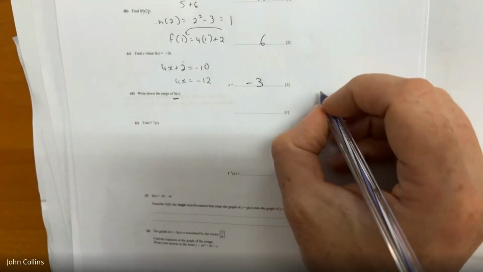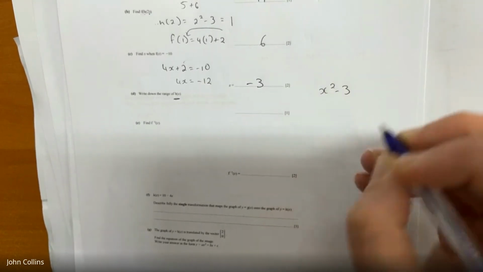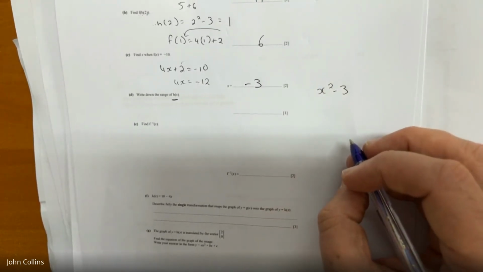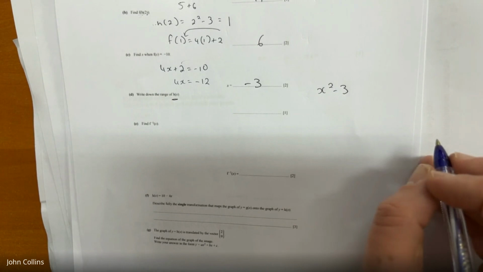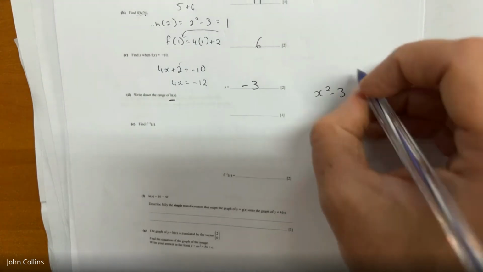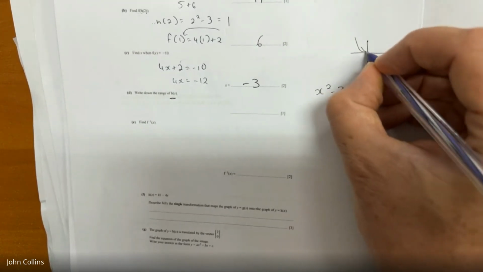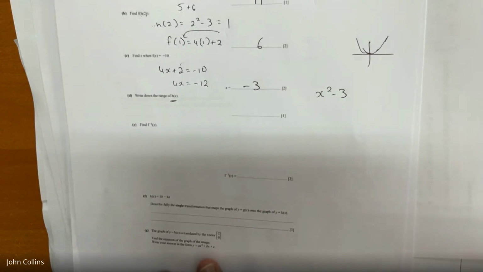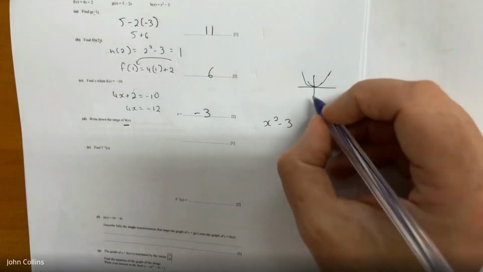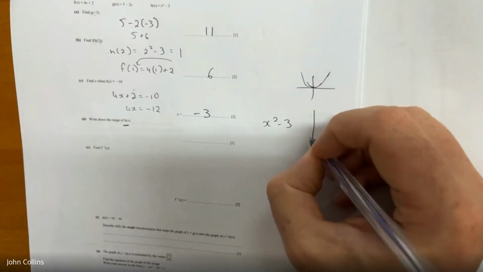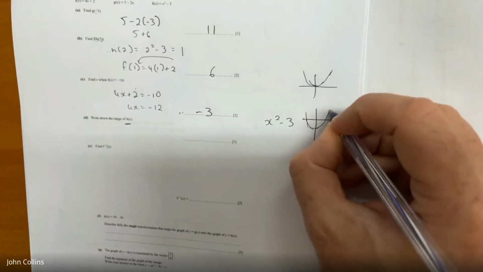Write down the range of h of x. So h of x is x squared minus 3. That's that function. What's the range of this function? If you wanted, you had the calculator so you could sketch it, but maybe you know in general that the x squared function goes like this. And if that's translated down 3, it goes like this.